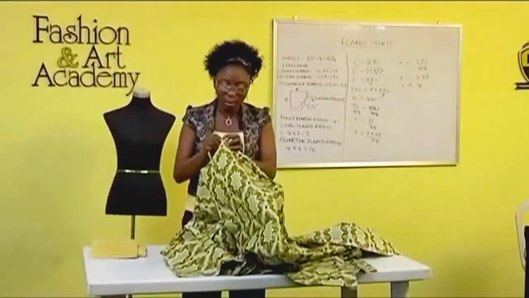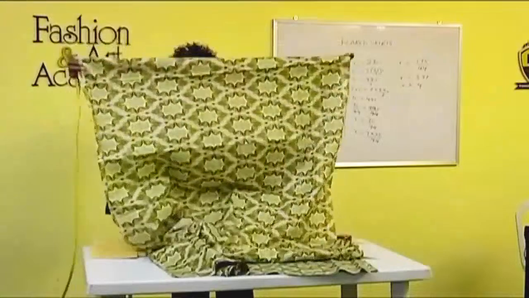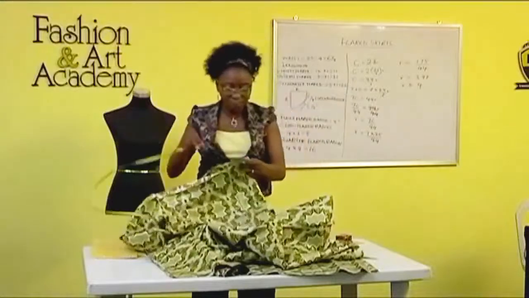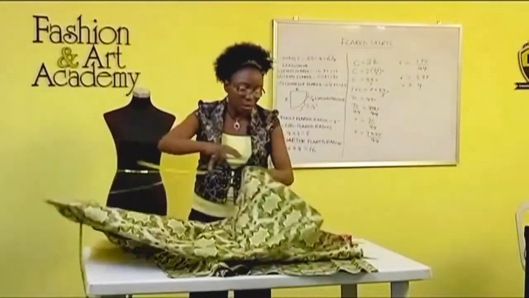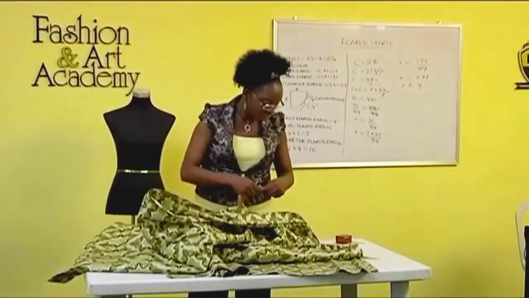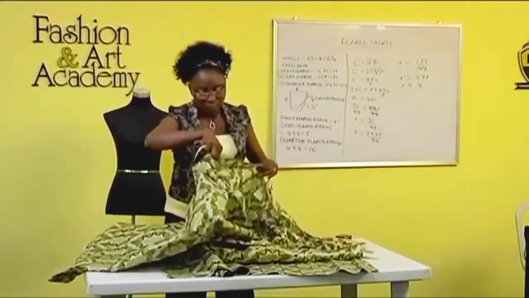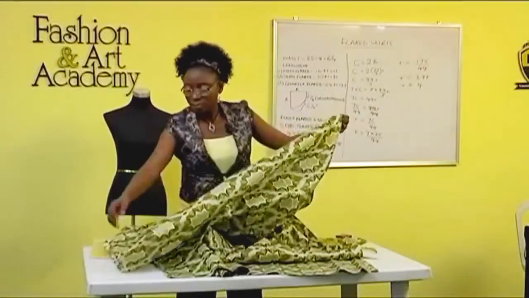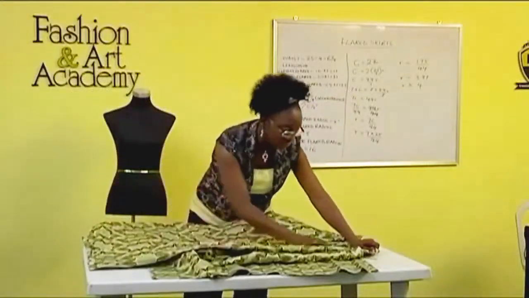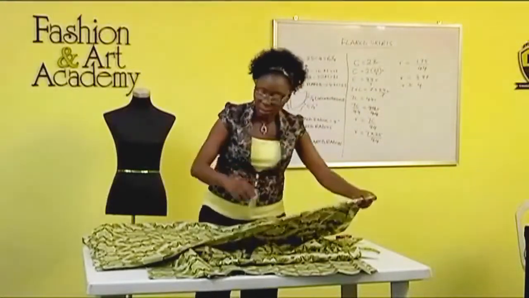So all I need to do right now is just to fold it at both sides and cut it out. So once I fold this side here, I pin it. I fold the other side and measure. I measure out 44 inches on the other side. Okay. Now once I've gotten that, all I just need to do is just to pin it on the other side and cut it out. I cut that line out.